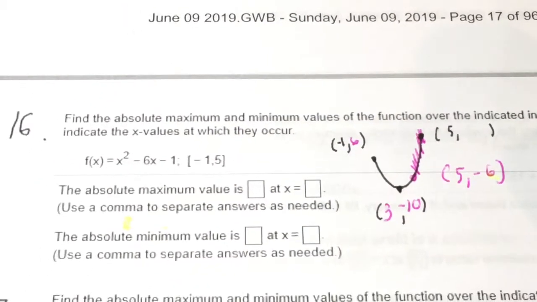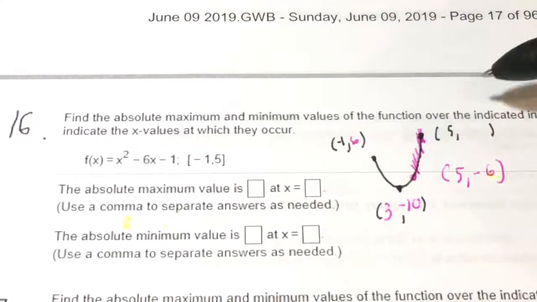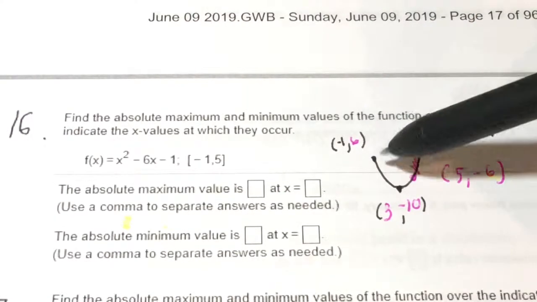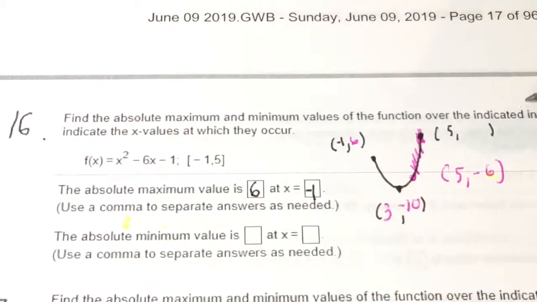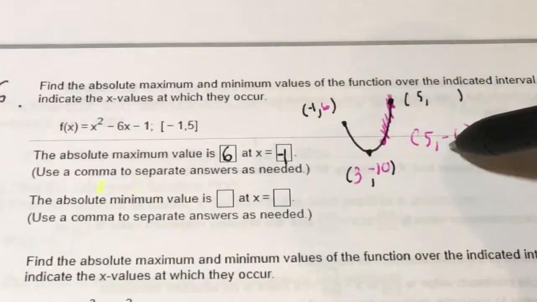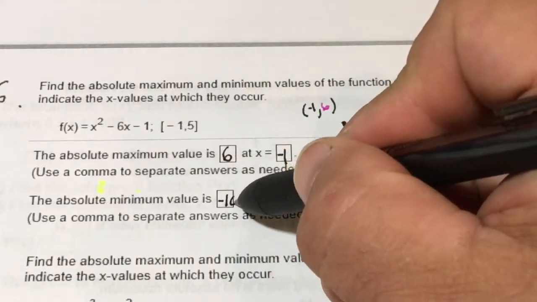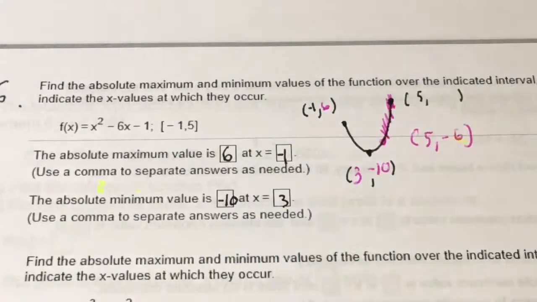The calculator shows us accurately what the choices should be. So the absolute maximum value is going to be the highest y value, which is 6. So the absolute maximum value is 6 at x equals -1. The absolute minimum value is not going to be the -6. It's actually going to be the -10 at x equals 3.